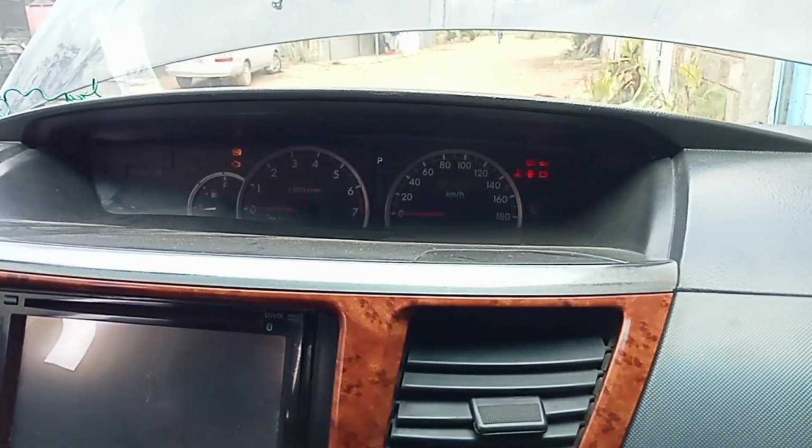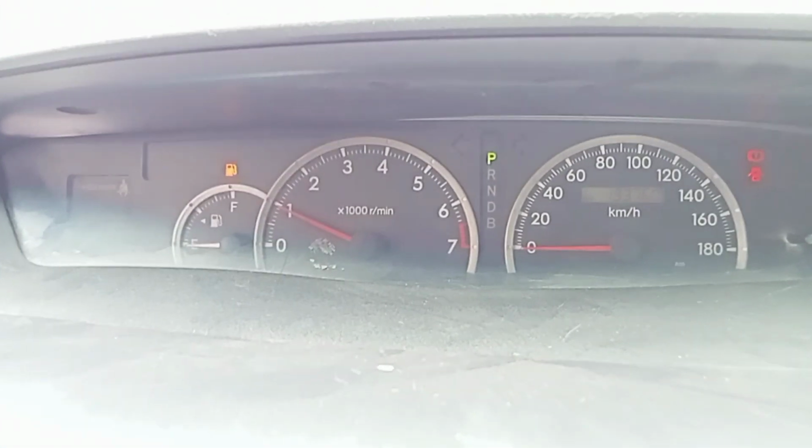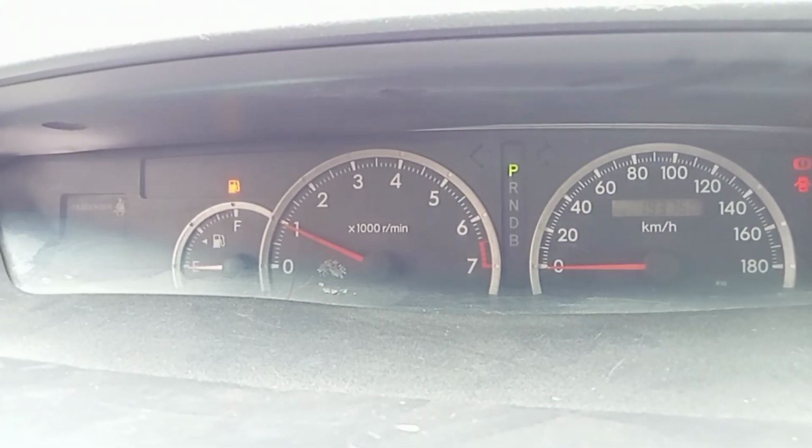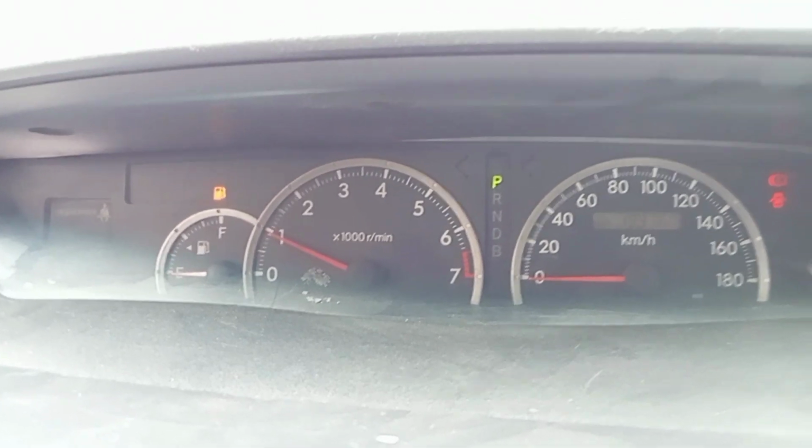So let me start the vehicle. Wow, fantastic. Everything is working perfectly. There's no check engine light.